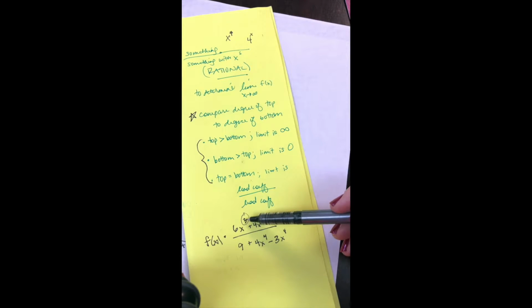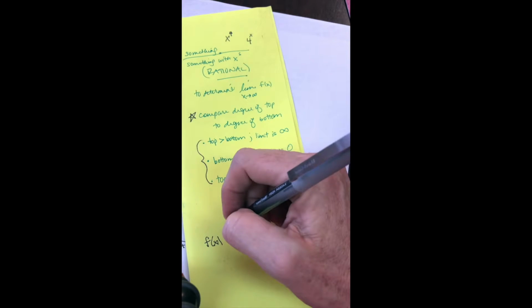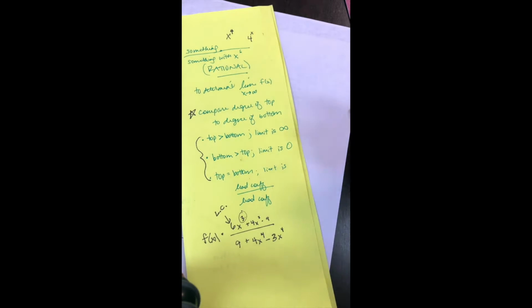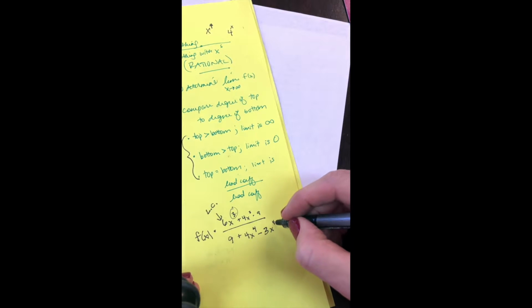That means this guy's numerical dance partner would be the leading coefficient of the top. In the bottom, let's make this be a 9.